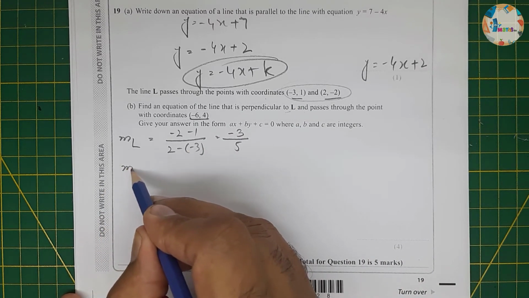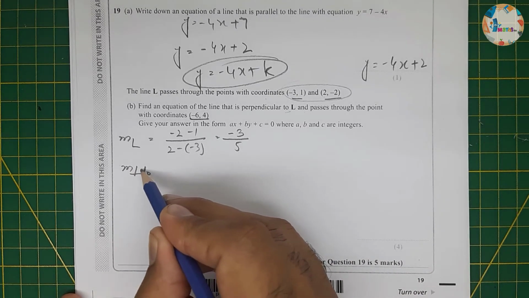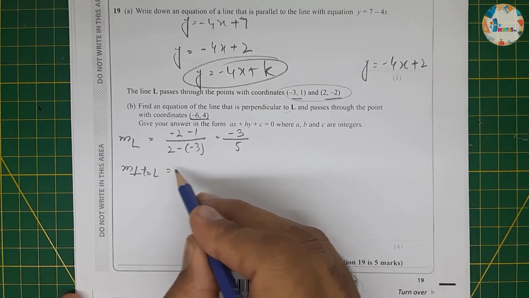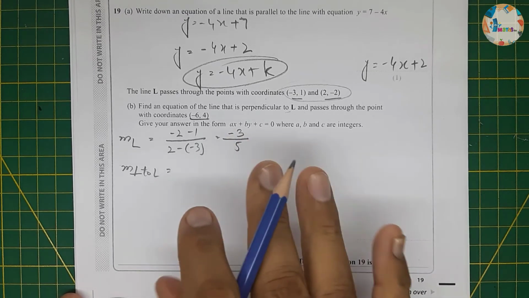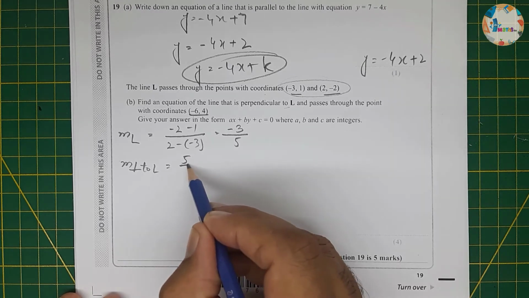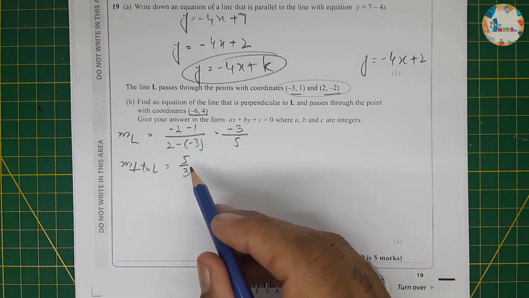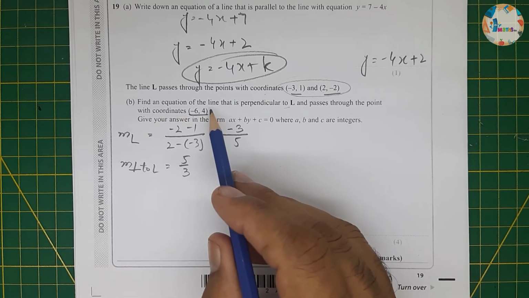the gradient of the line perpendicular to L will be equal to the reciprocal and change sign. So 5 by 3 will be the gradient of the line which will be perpendicular to this one and passing through this point.